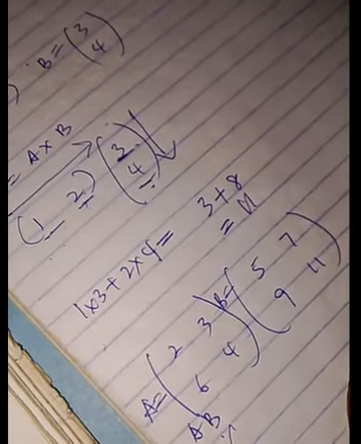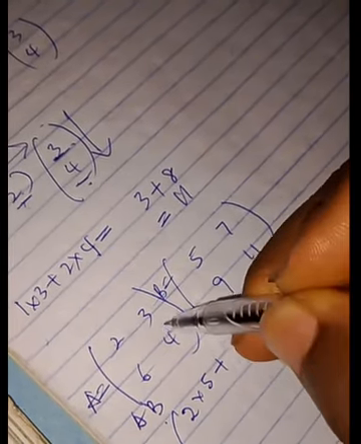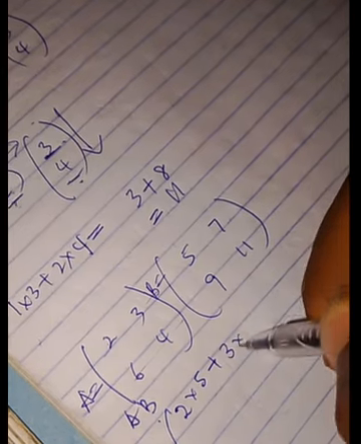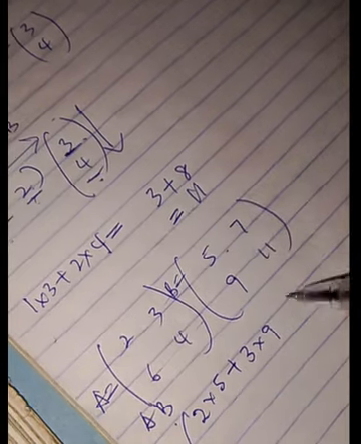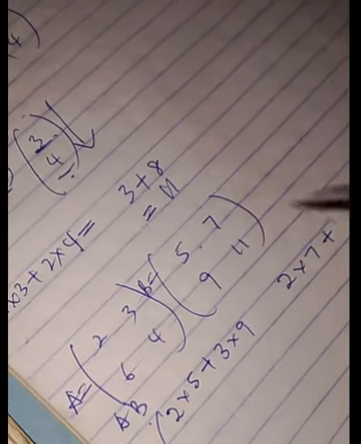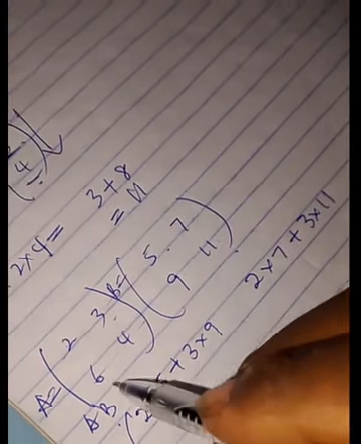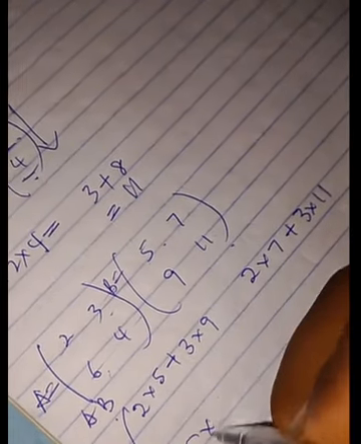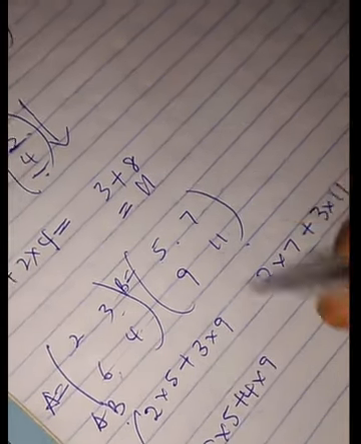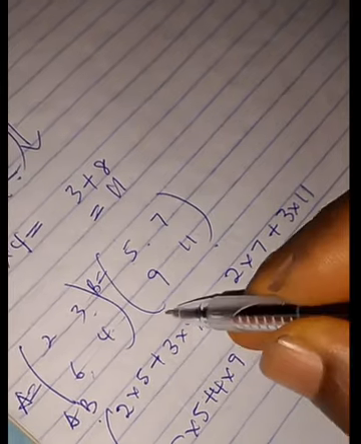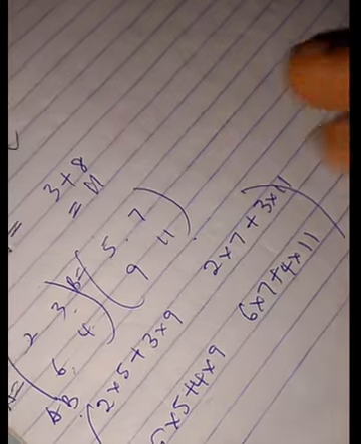To simplify it, we just draw a very big bracket and write 2 times 5 plus 3 times 9. Then the next part will now be 2 times 7 plus 3 times 11. The next part will now be 6 times 5 plus 4 times 9. Then the next part will now be 6 times 7 plus 4 times 11. Now this is what we will do. Draw our bracket again here.